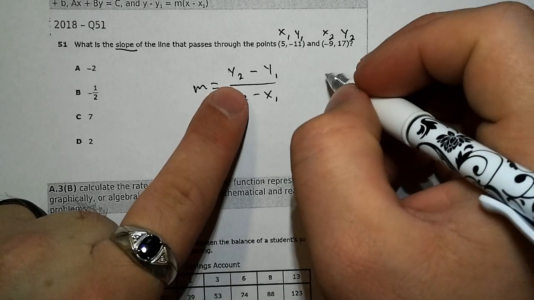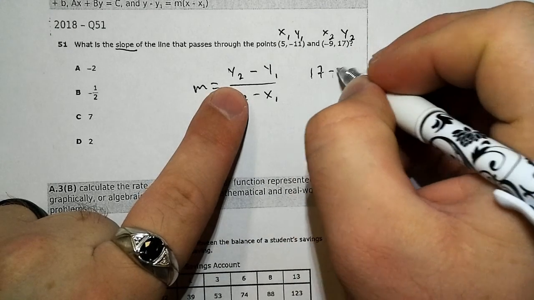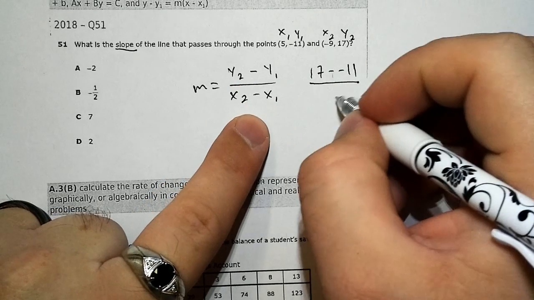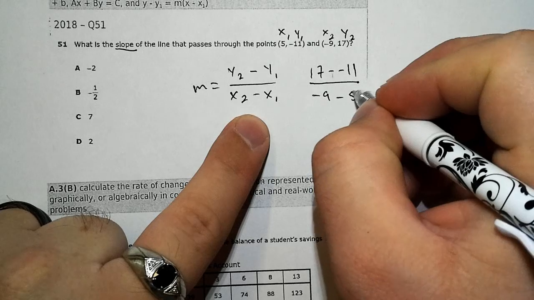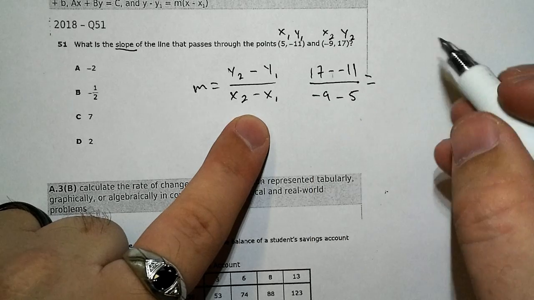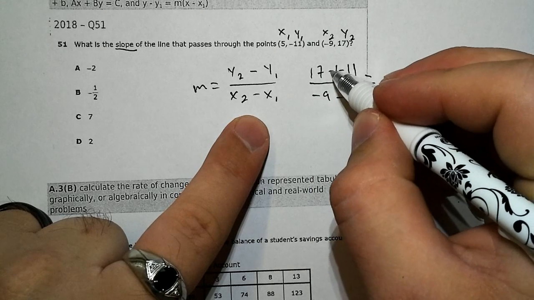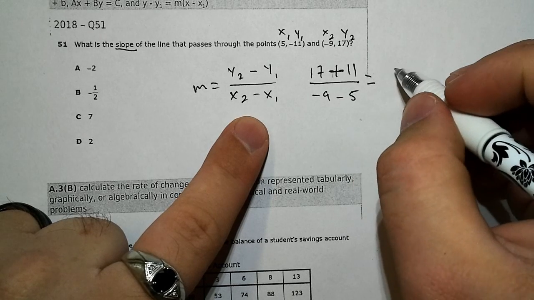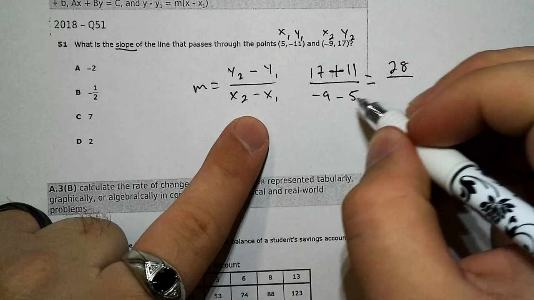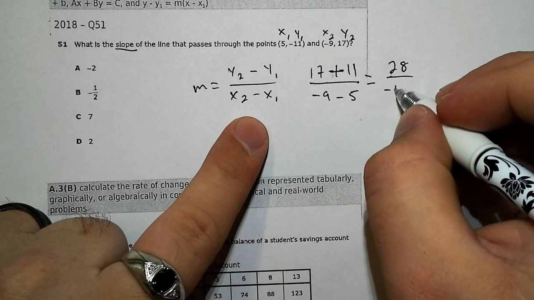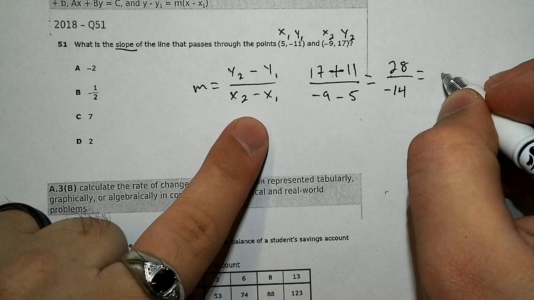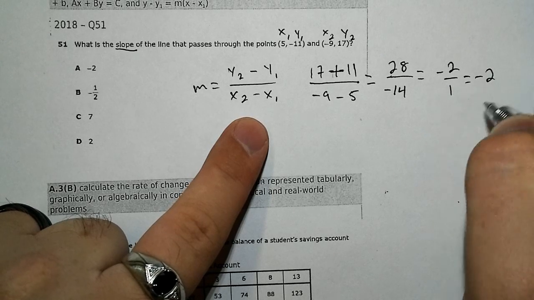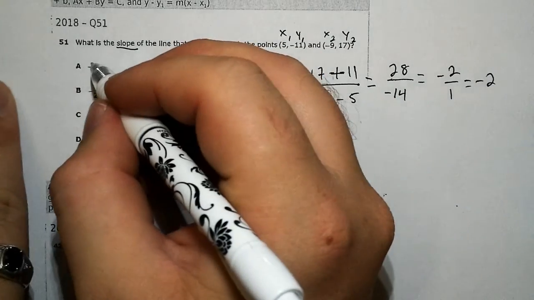So start out with y2, so 17 minus y1, which is -11, over -9 minus 5. 17 minus 11, minus the negative is plus. So that's going to give me 28 over -9 minus 5, which is -14. 28 divided by -14 gives us -2 over 1, which is just -2. So it's answer A.